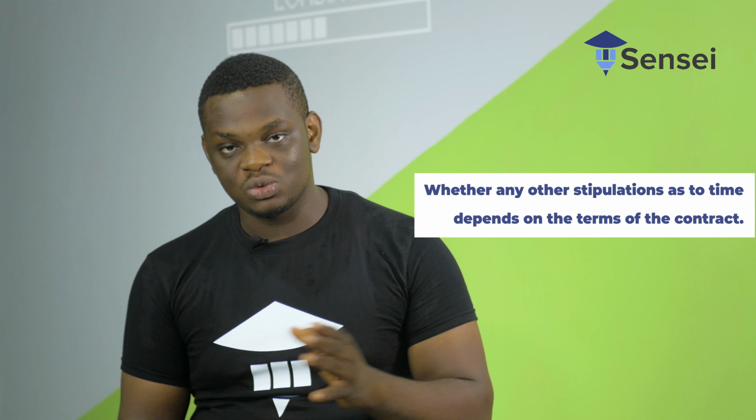And it also goes on to say that whether any other stipulations as to time in the contract, this is apart from payments, any other stipulations as to time, maybe like delivery and co, depends on the terms of the contract. Like I said, sale of goods is something that happens every day, something that depends on the intention of the parties. So if they show in the terms of contract that stipulations as to time are important, time of delivery, because some goods are very time sensitive and co, then it will be important. It depends on them. And there are cases to illustrate this.